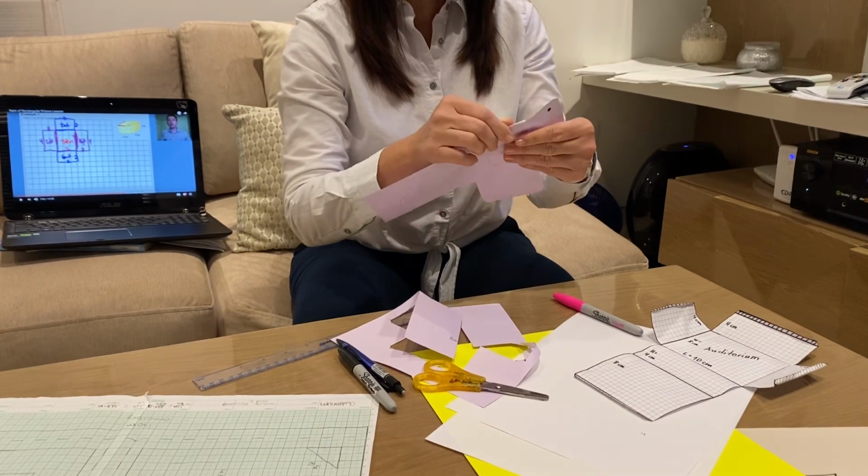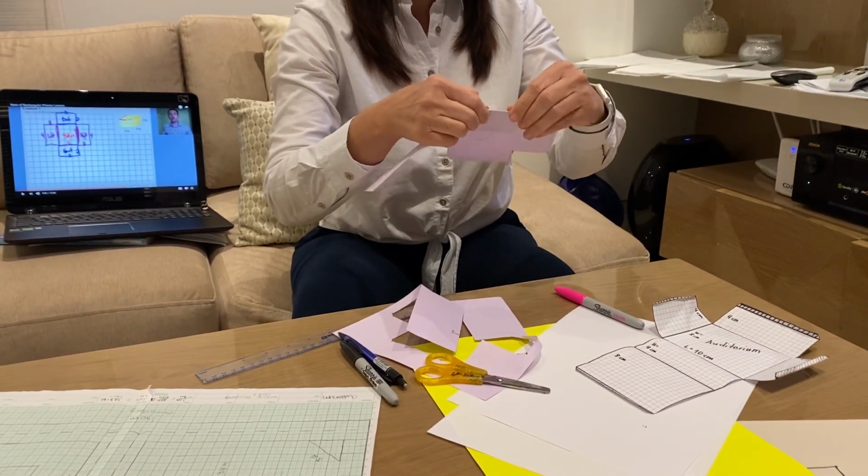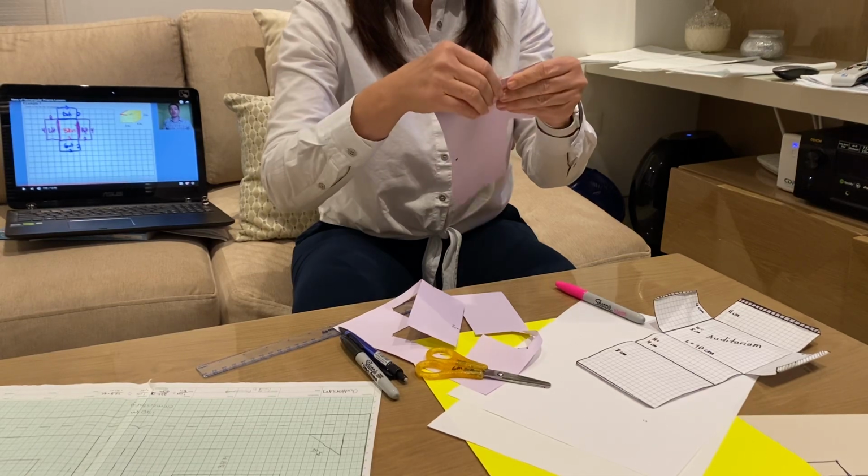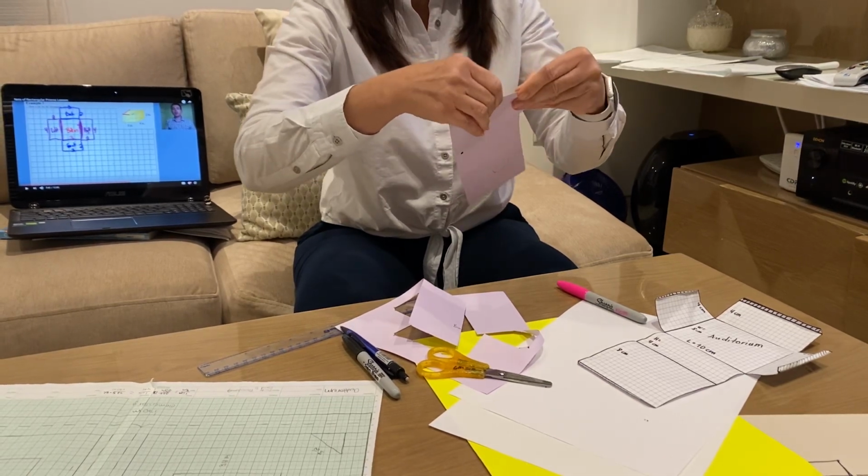Now you begin to fold each of the sides properly.